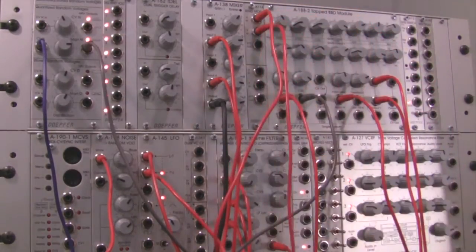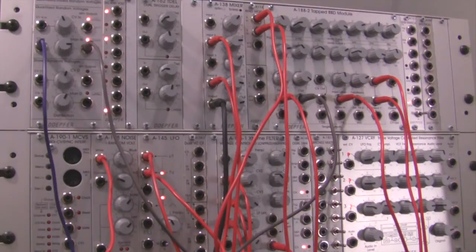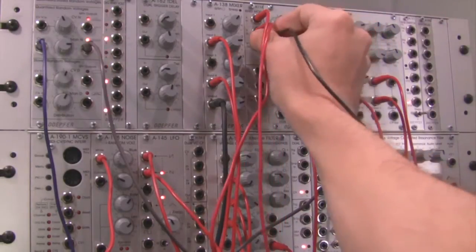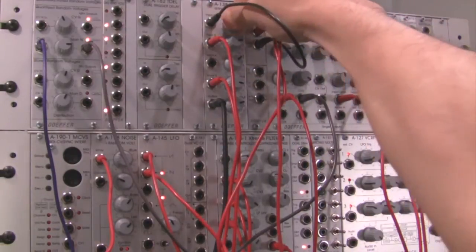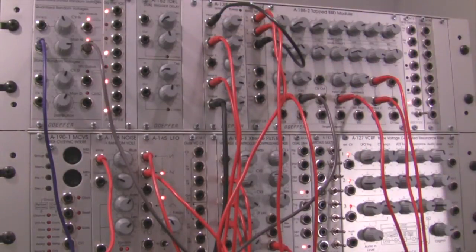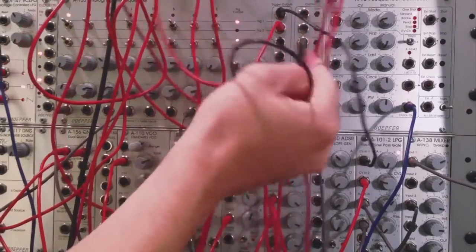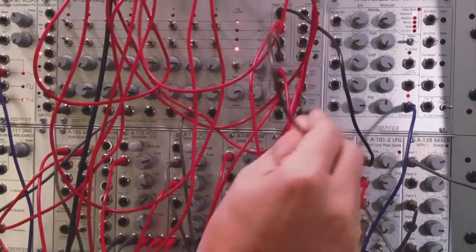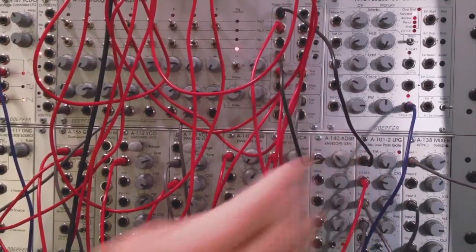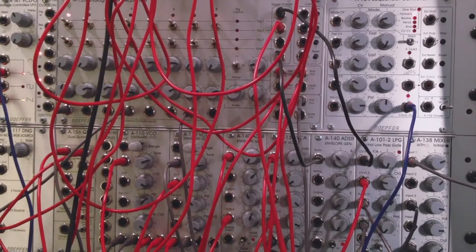There we go. And then let's take the output of our top ring mod and then go into the input up here. So now we're thickening up our sound a little bit. Now why don't we take our gate output from our A155, patch into the A140 down here. So we have something being triggered down there.